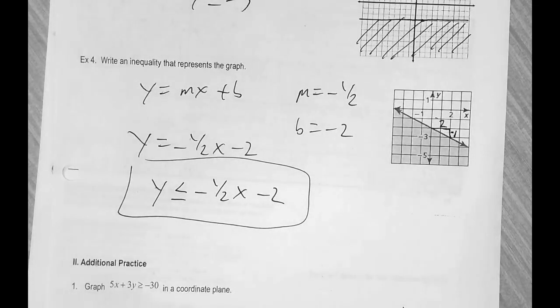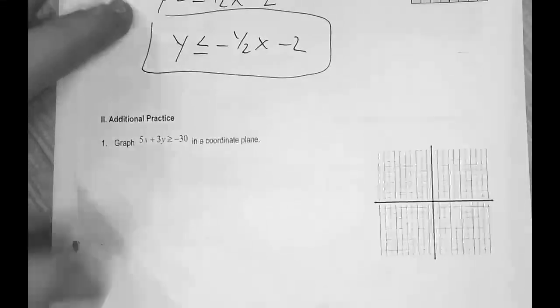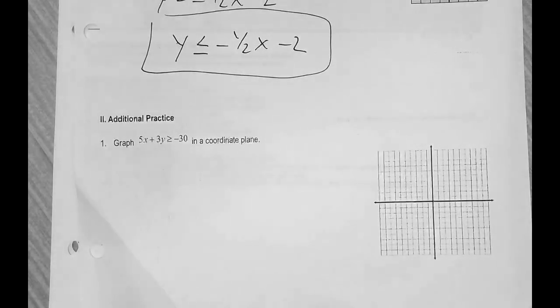All right, I hope this is making sense. Can you try this one by yourselves? I'll give you the answer in a moment once you've tried it.